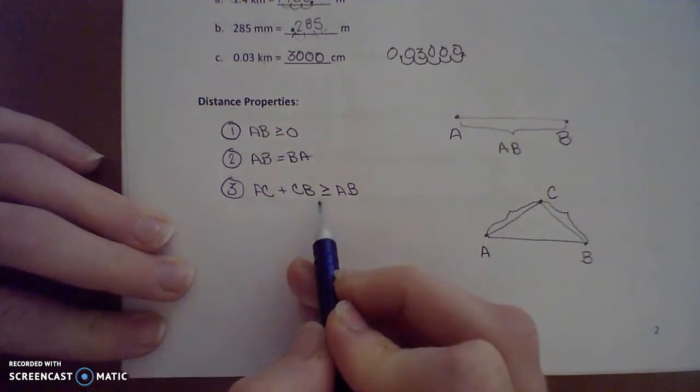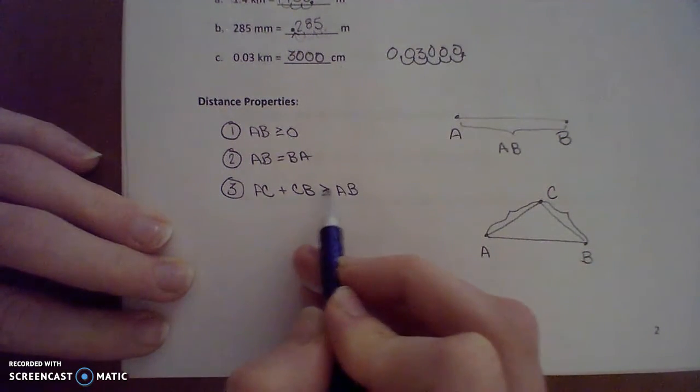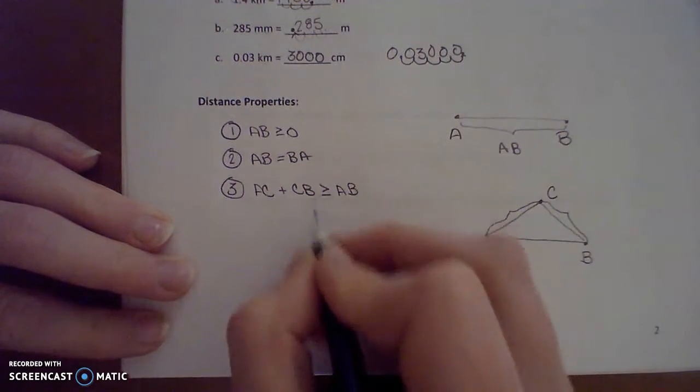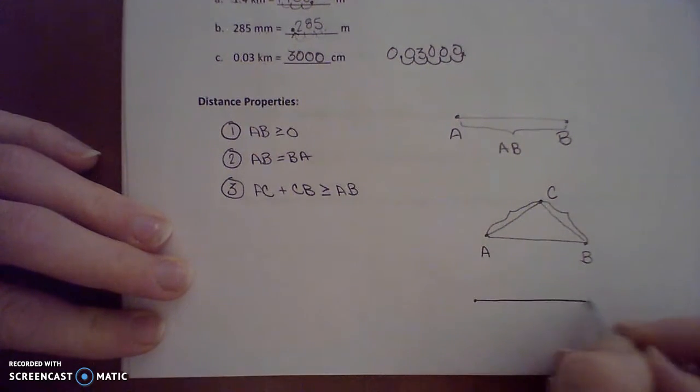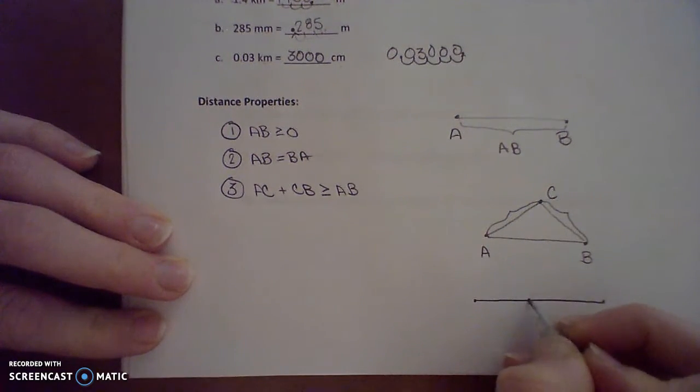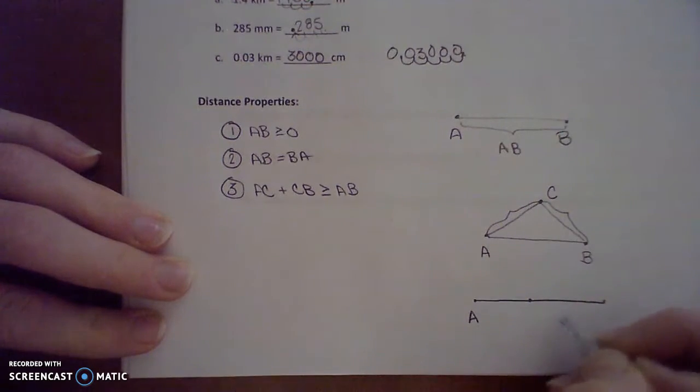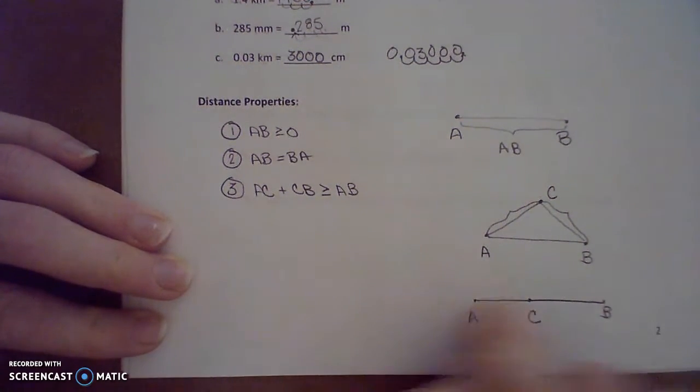All right, so one thing we should think about is when is it the case that this is equal? It's only equal, in our type of geometry, when you have A, B, and C all lying on a straight line.